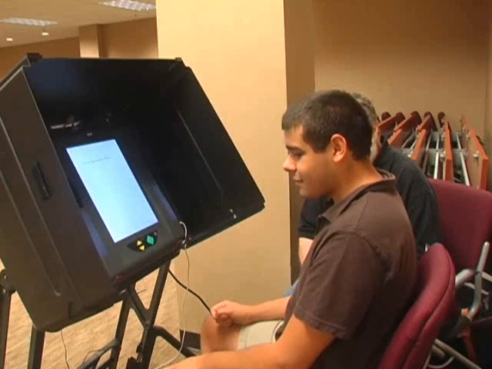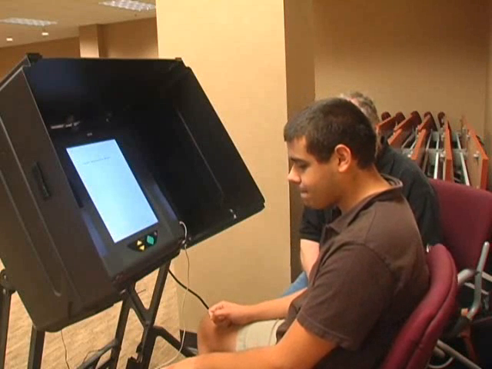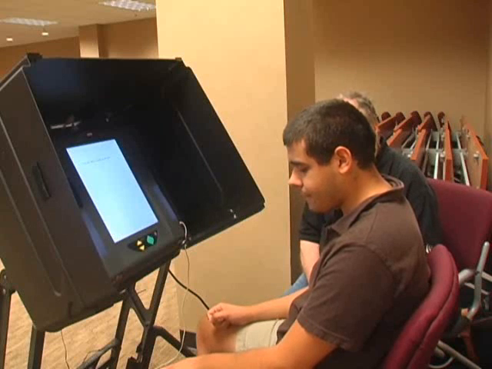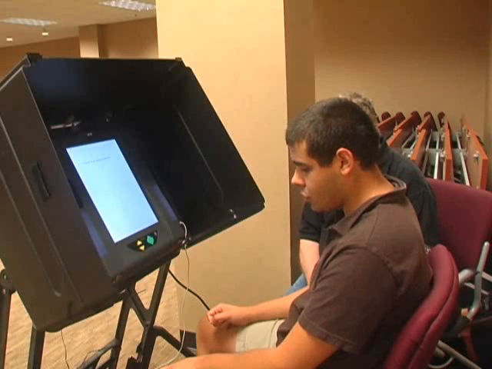As it's loading, listen to what it's saying, because what you really want is a select button. It will move you into a contest.